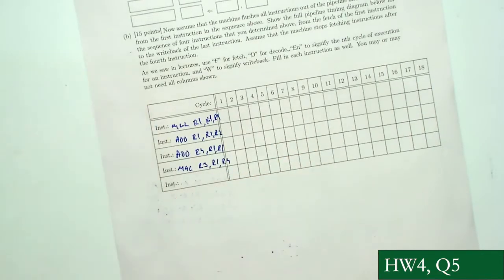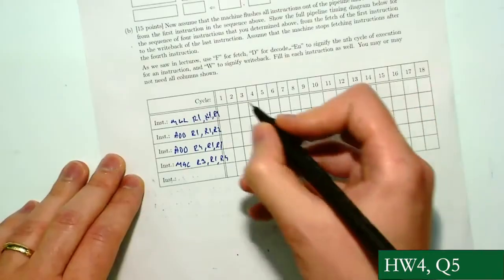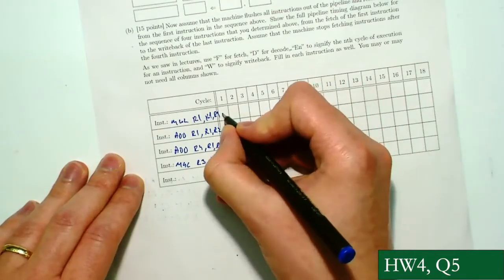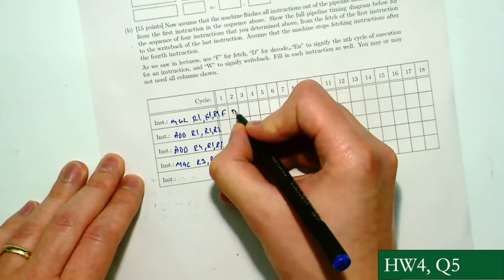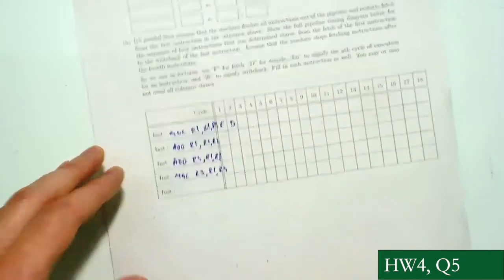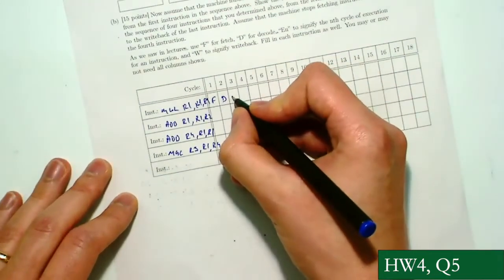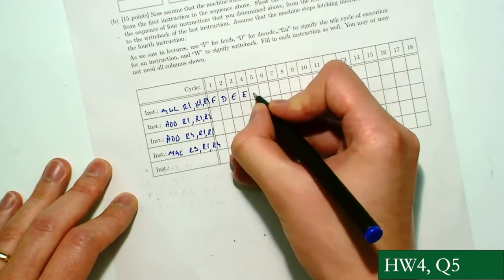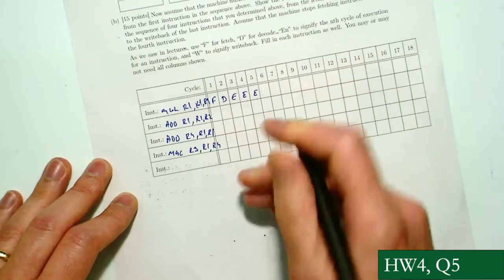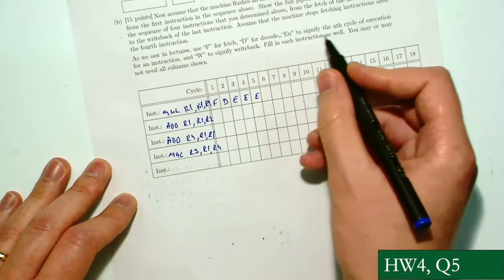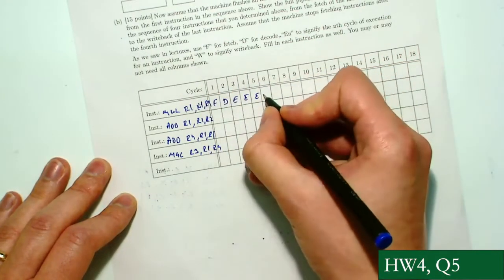Okay, and then we have to fill the rest of the table. So we know that this processor has a fetch stage of 1 cycle. It has decode. Multiplication instructions are executing in 3 cycles, so we will have 3 execute stages in here. And then we have write back. Okay, so this is the first instruction.